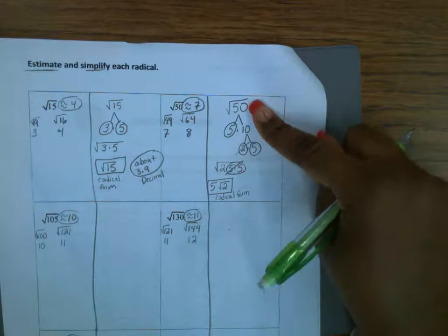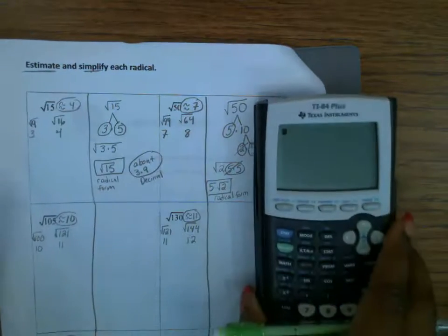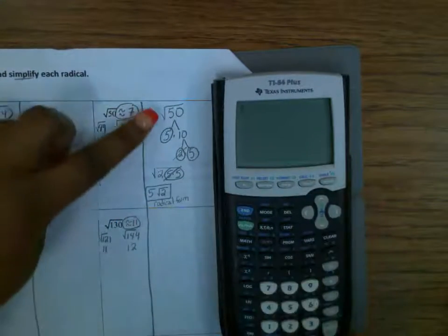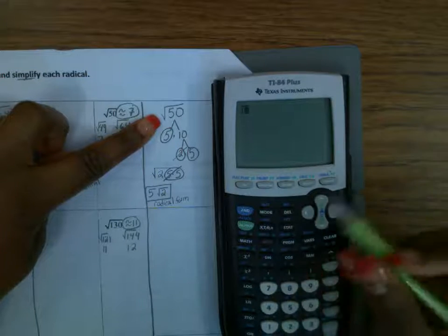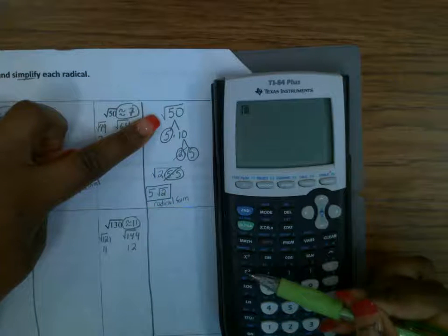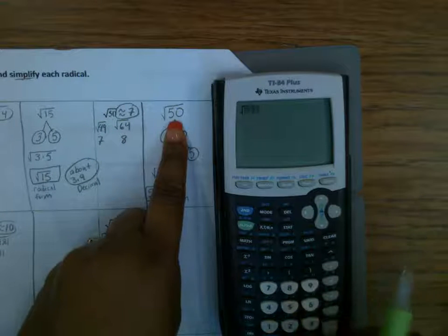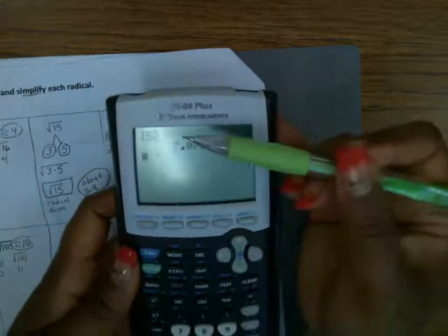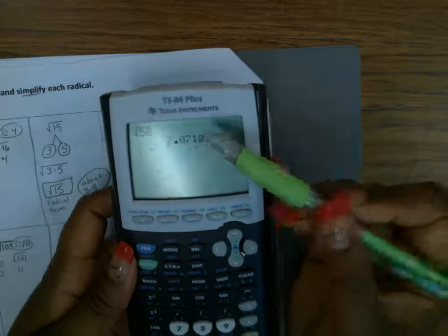Now we're going to write the decimal answer, okay? So to do the decimal answer, we type this in our calculator. Look at this. So we're going to type in the square root. So we press the x squared button, type in 50, and enter. Okay, you see 7.07. Let's round it to the nearest tenth place.